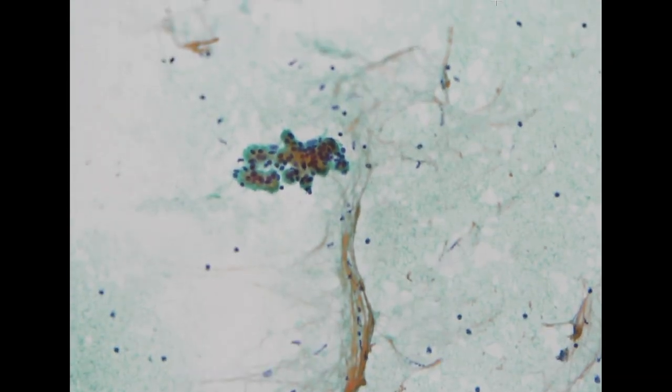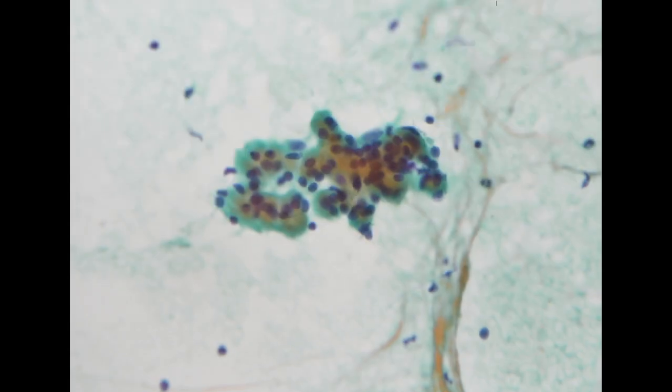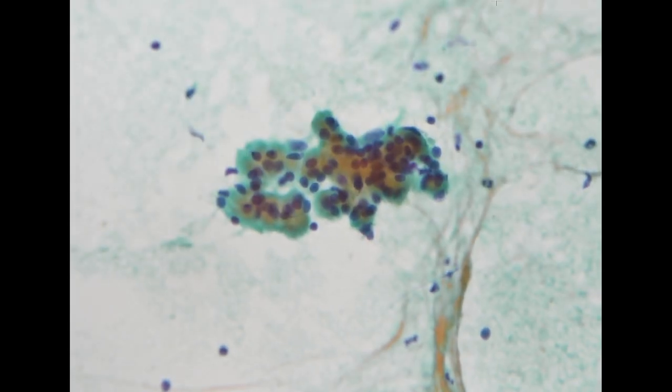But if you look at the architectural pattern, the oncocytoma usually has very tight cohesive clusters, while the oncocytic mucoepidermoid carcinoma more commonly shows single cells or loosely cohesive, detached cell arrangements. So that is the distinction. For this case, we can call this a benign neoplasm, oncocytoma or nodular oncocytic hyperplasia.